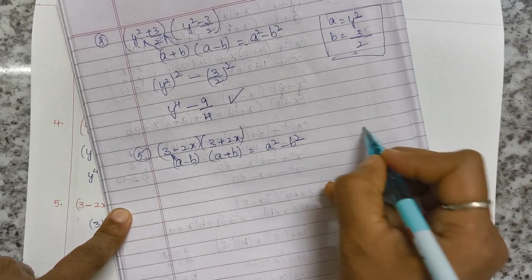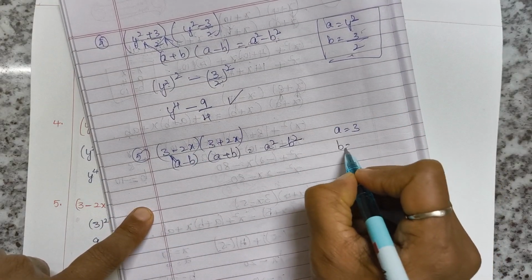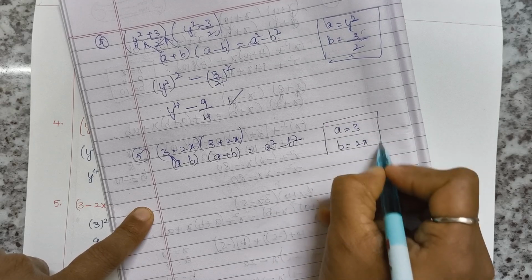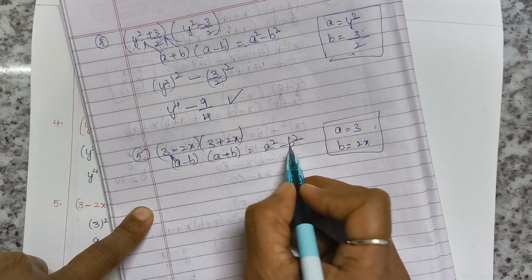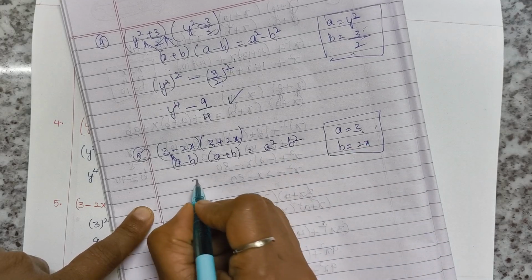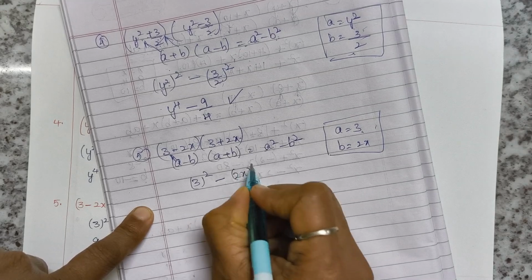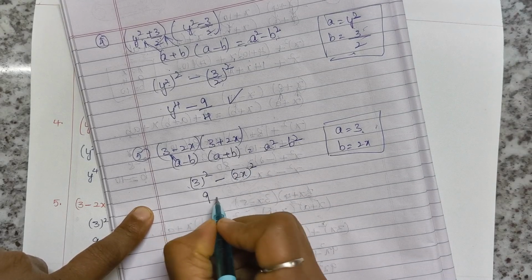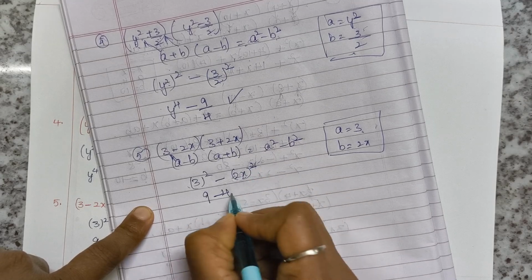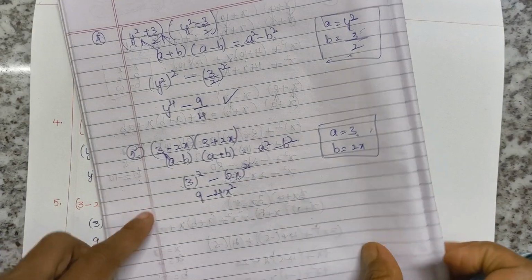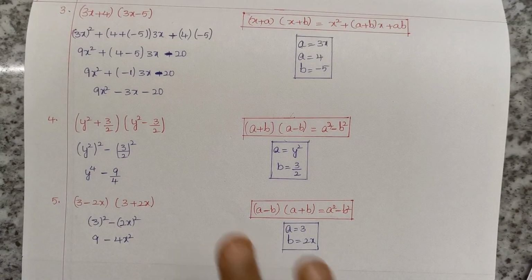Here a means 3 and b means 2x. So (a - b)(a + b) = a² - b², where a square is 3 square, minus b square, which is (2x) whole square. 3 3s are 9 minus, and squaring gives 4x². So 9 - 4x² is the answer. These are the fair notes.